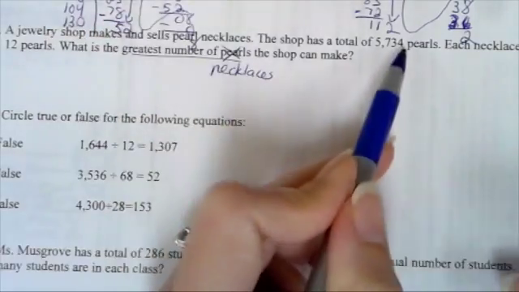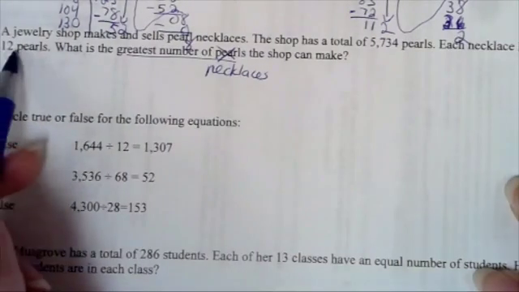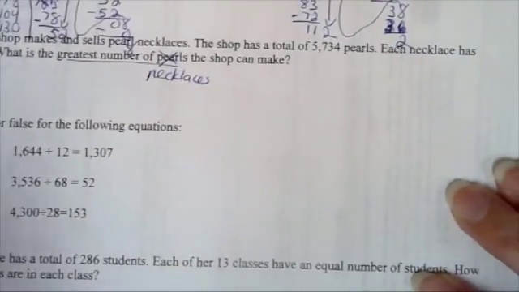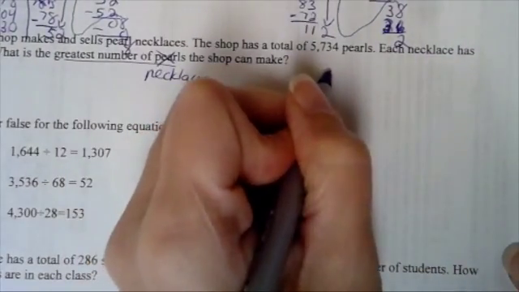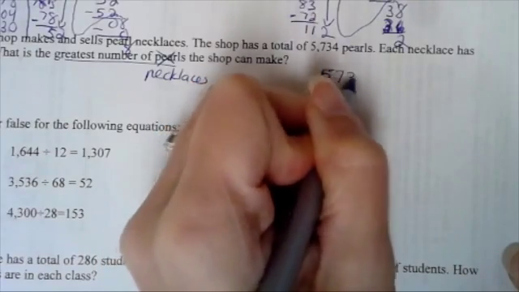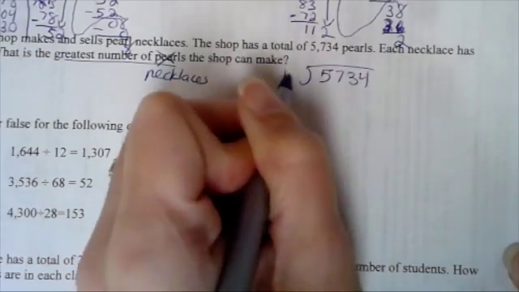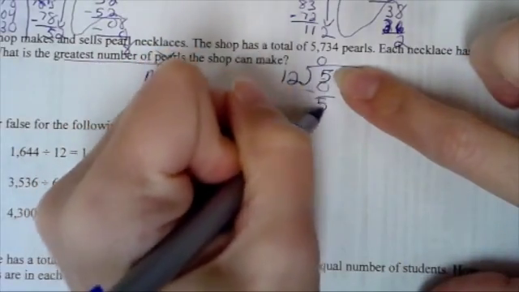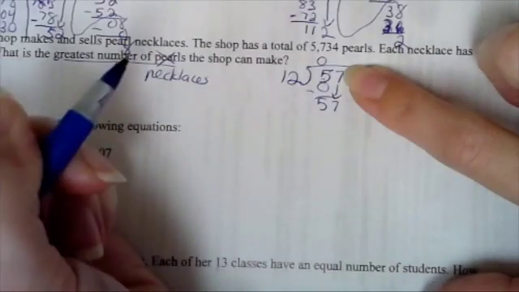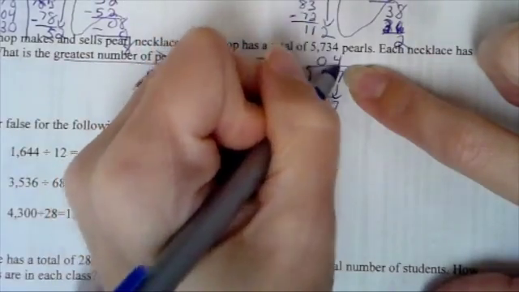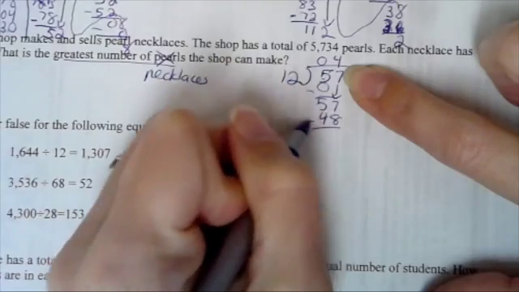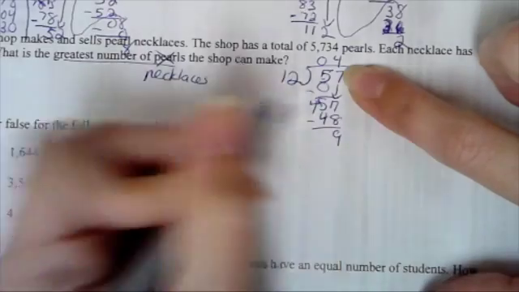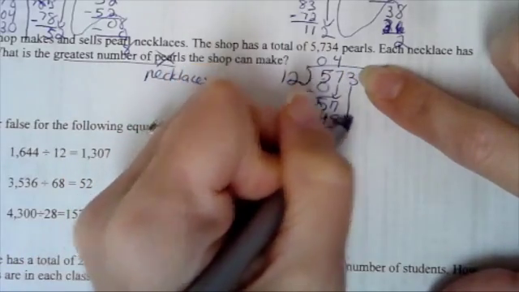So we're going to take the total pearls that they have and divide it by the number of pearls on each necklace. So let's see if Miss Bridges knows her 12 times tables now. 5,734 divided by 12. 5 divided by 12 we can't do. 57 divided by 12 is 4. 4 times 12 is 48. We regroup to subtract, and that is 9. 9 is less than 12, so we bring down the 3.